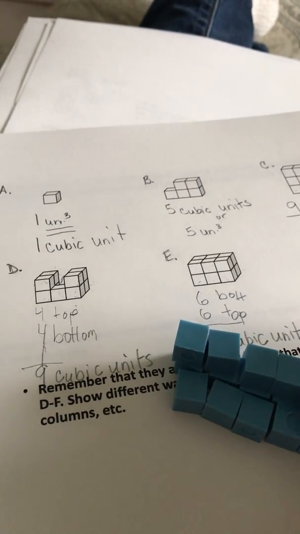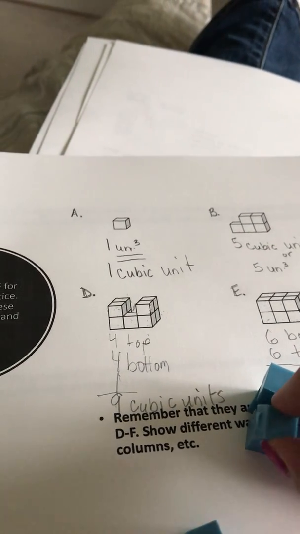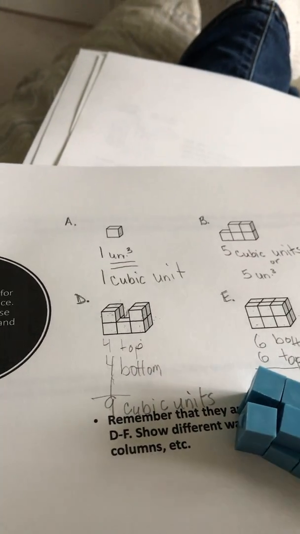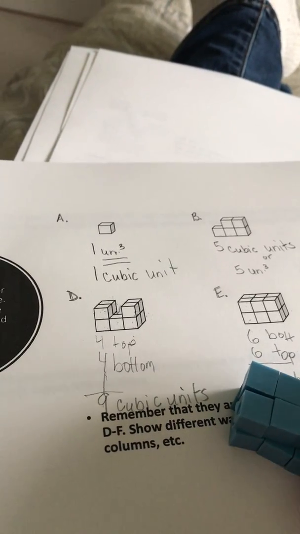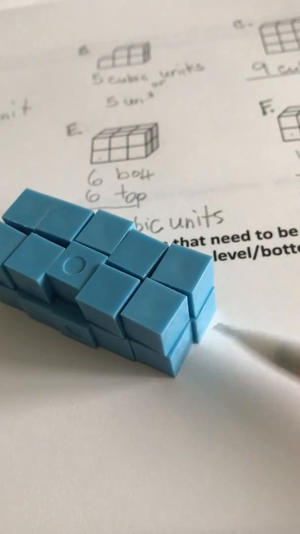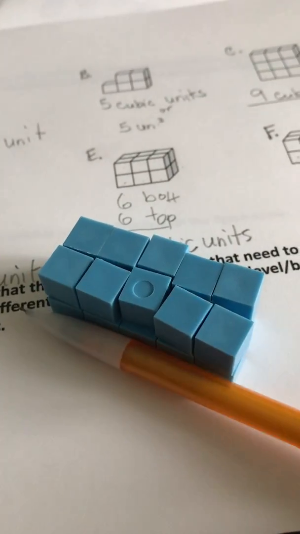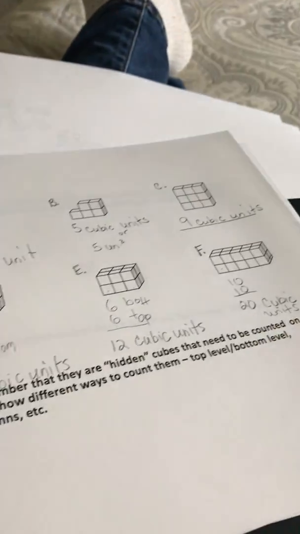Trying to move my paper here a little bit. There we go. All right. So when I put my top layer on, it's kind of hiding that back row. That's why they're showing you a little side view to show you that there's 2 rows on the bottom. You can see that on the side view. Okay, so then you know to count that back row as well.